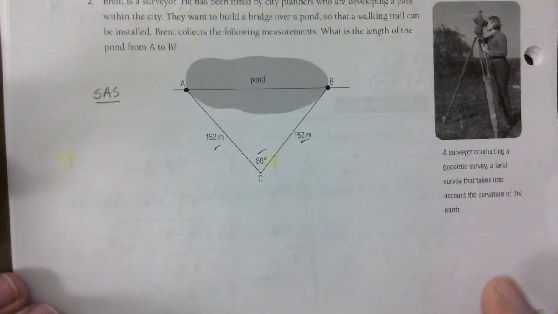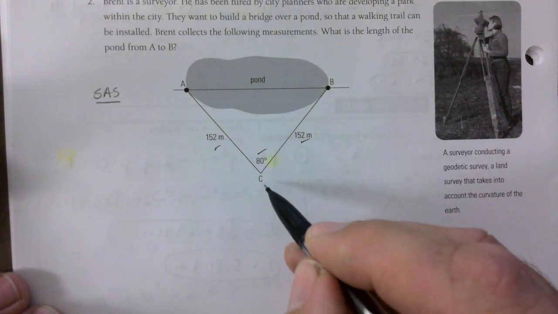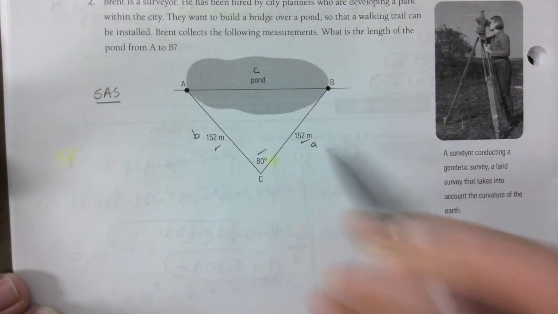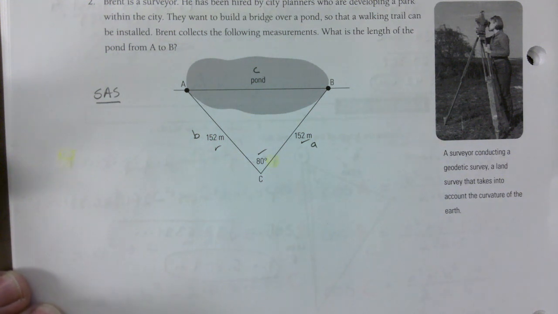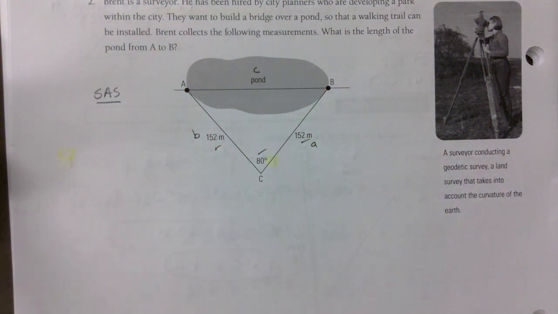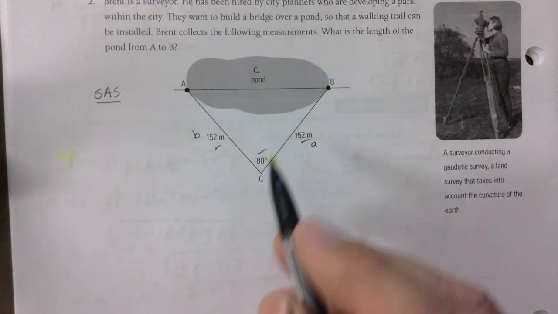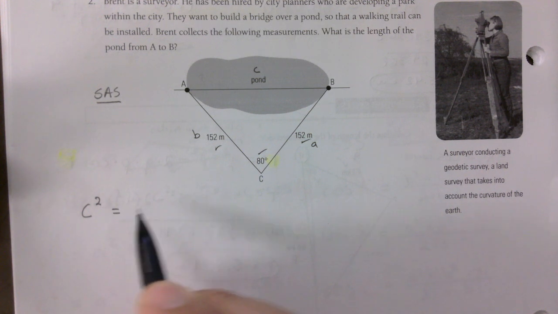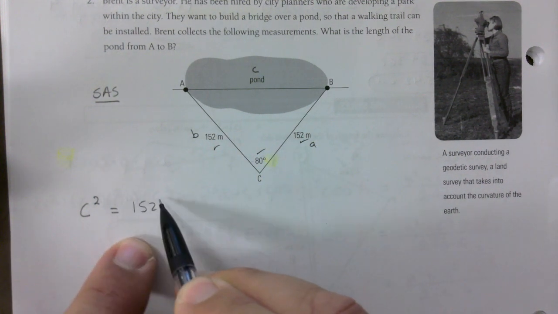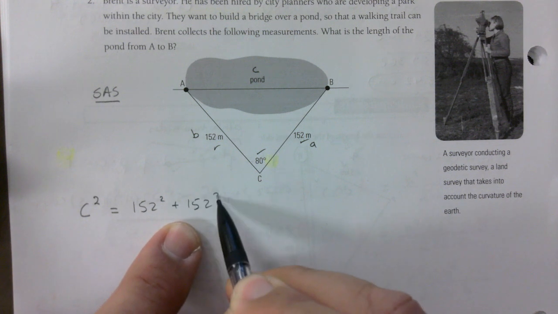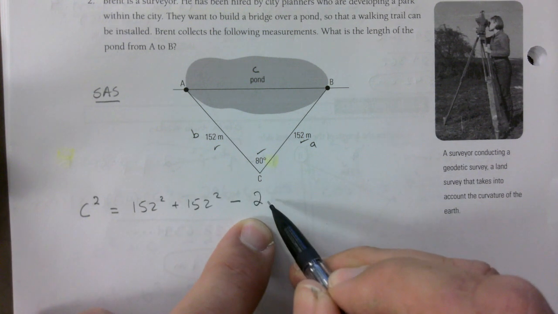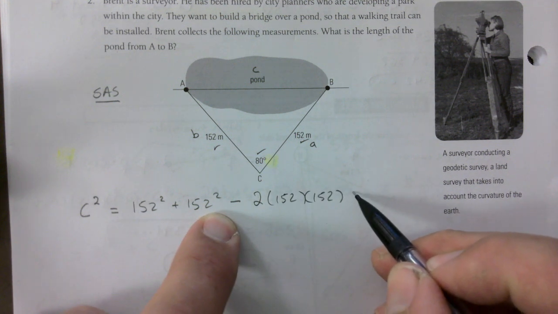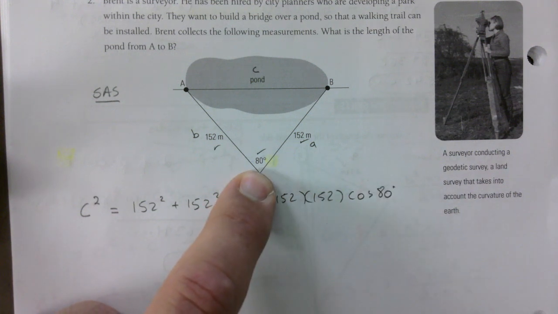So side, angle, side. So we can call this lowercase c. This is lowercase b, lowercase a, using the letters that are there. Folks, if there are no letters, just give it letters. ABC is the safest way. So side c squared is going to be the other two sides. They happen to be the same, but it still works. Minus 2 times the first side times the second side, and then it's cosine of 80 degrees.